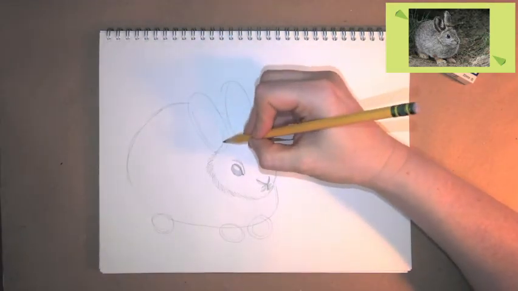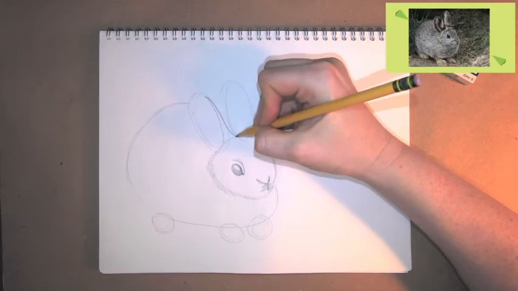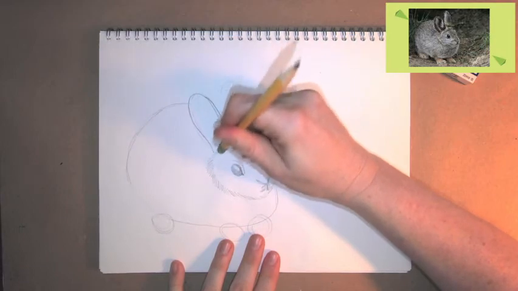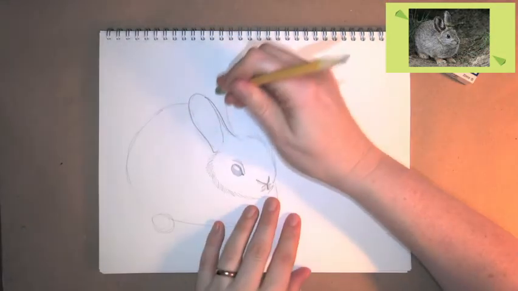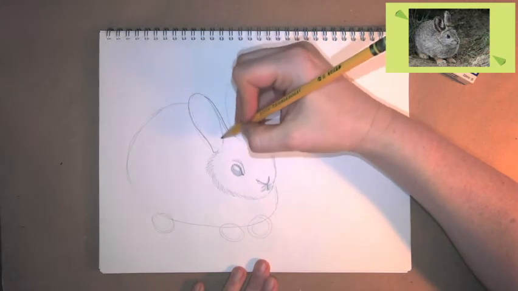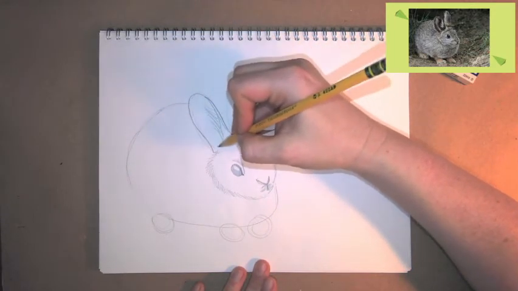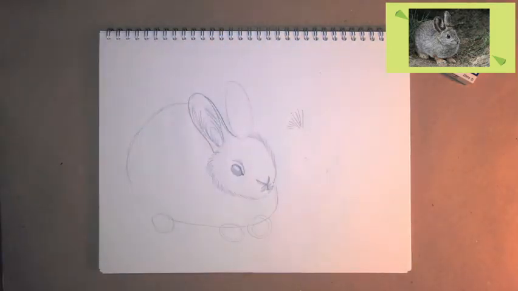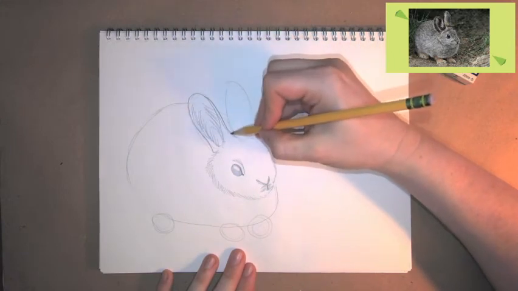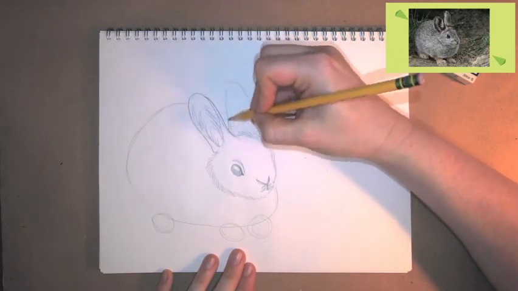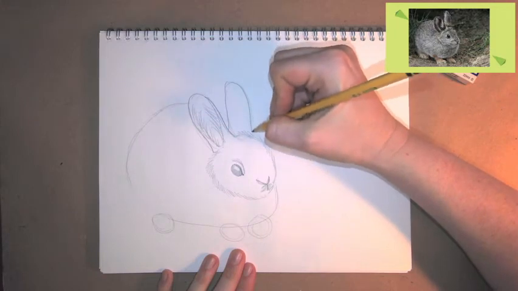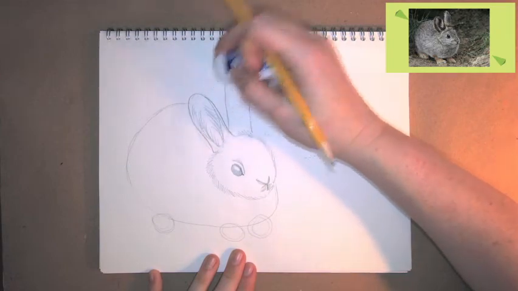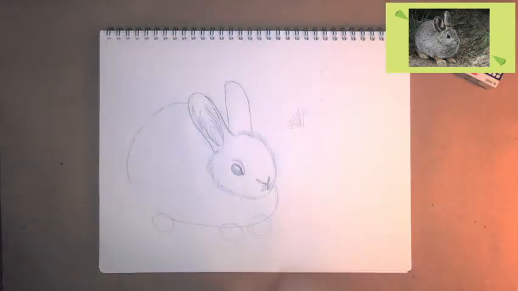He's got the inside of one ear, and here comes the other one. So I'm going to erase some of these lines back here that you don't see. And he's got these big fuzzy parts, so I'm going to do big lines, big fuzzy lines inside of his ear. And the other ear is kind of behind it. And so I'm going to erase some of those spots and up around there.